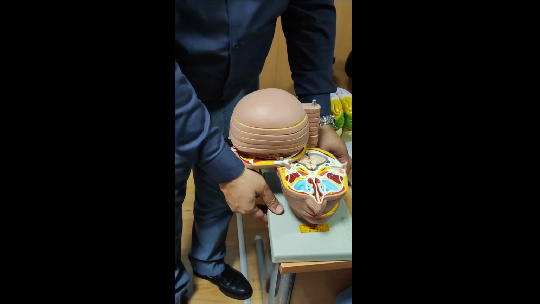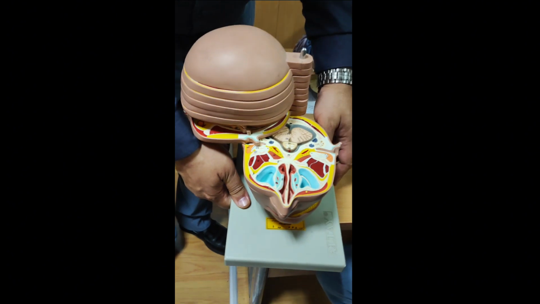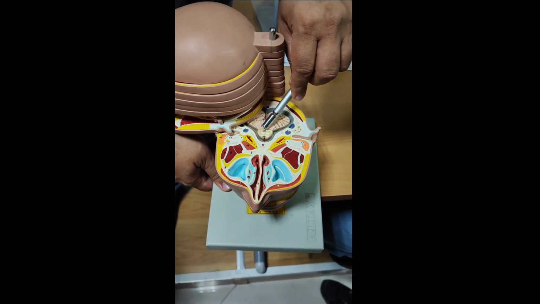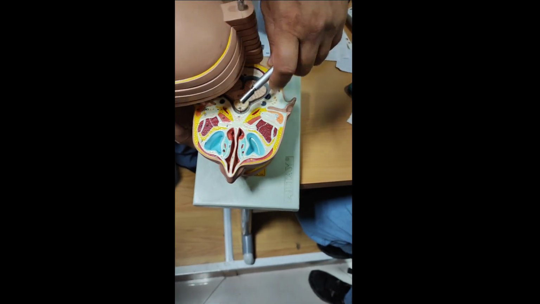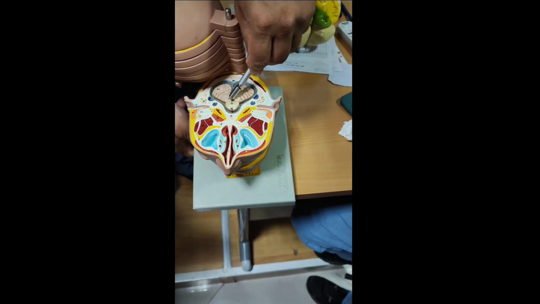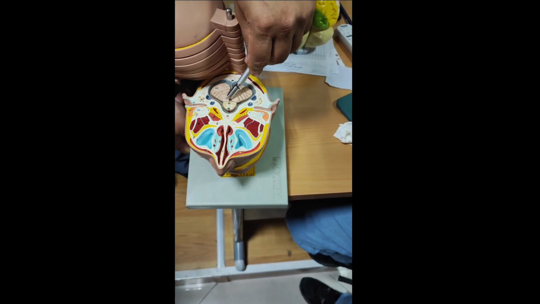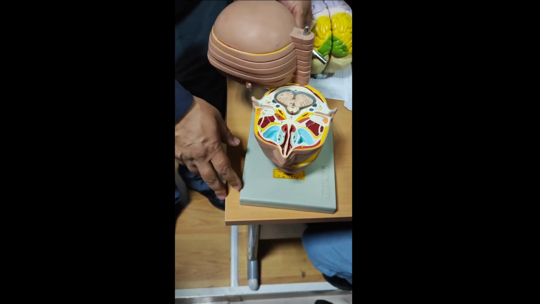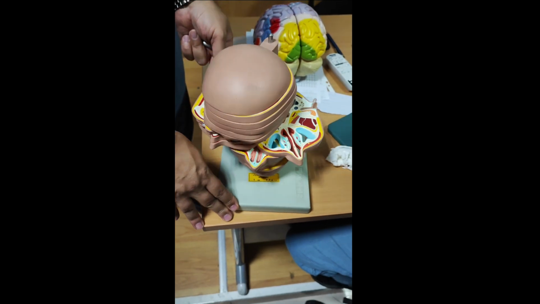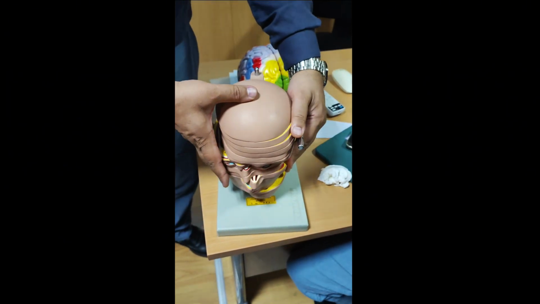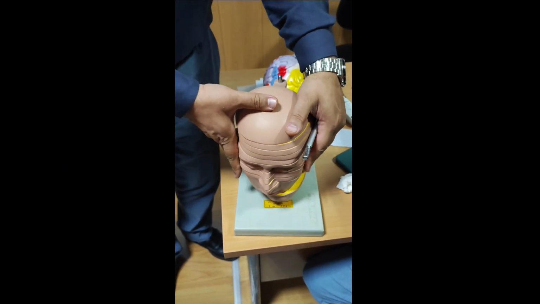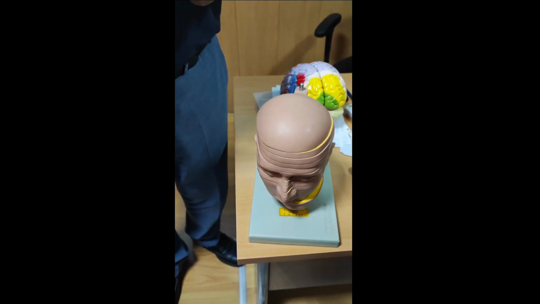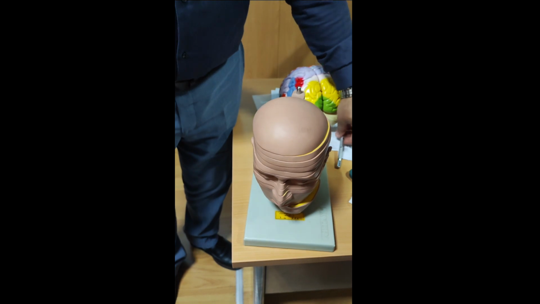Here is a cross section of the brainstem, and this area is the fourth ventricle. The floor of the fourth ventricle is formed by the superior part of the medulla oblongata, the open part of the medulla oblongata, and the posterior surface of the pons.